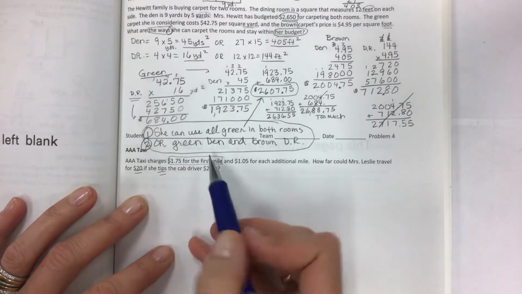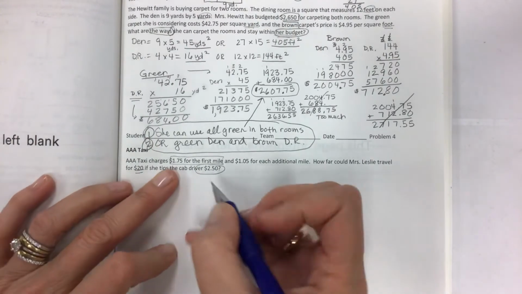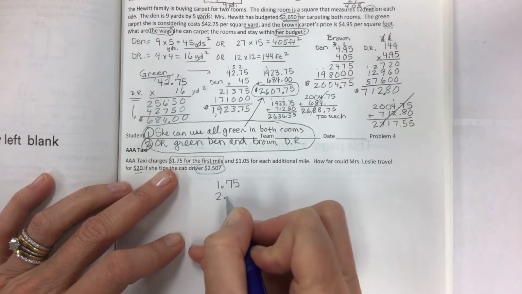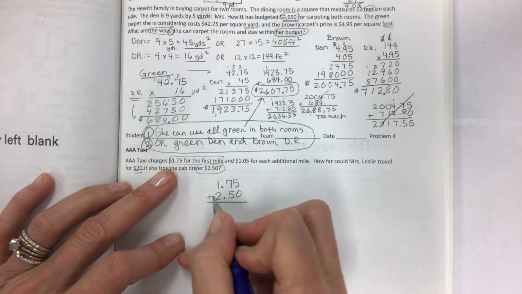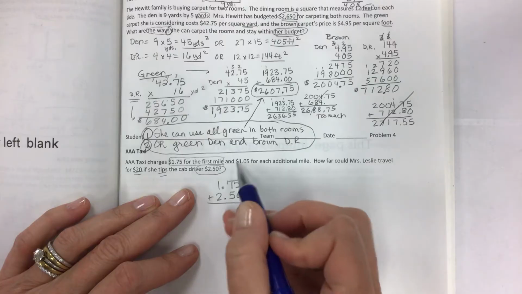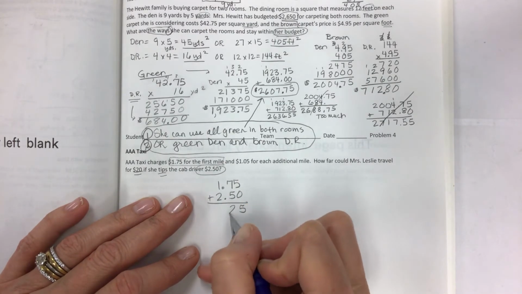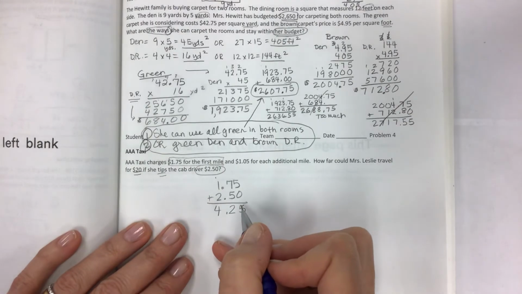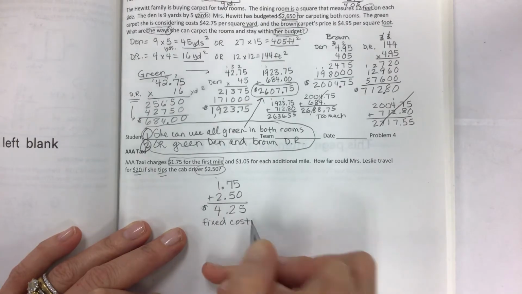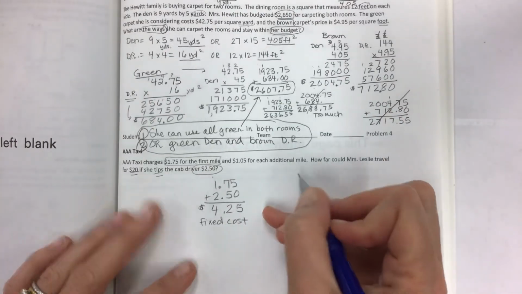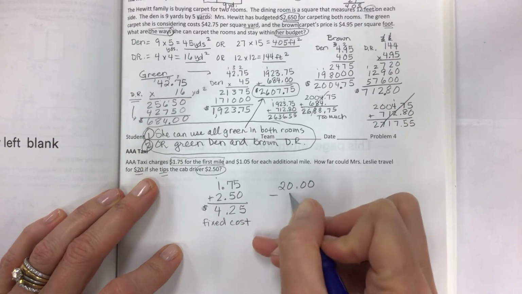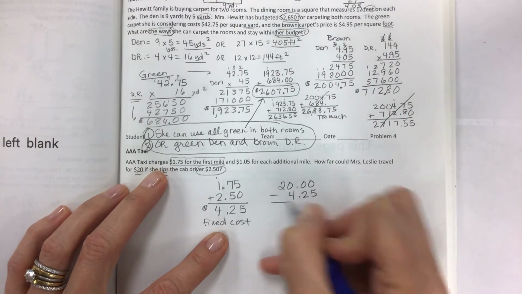So look at your one-time costs here. This is one fee that comes one time at the beginning, and this is one fee that she decides to throw in there at the end. Let's see what the single fees add up to, because we can't do the repeated amount and include that. So $4.25 is going to be what I would call a fixed cost. Now, how much does she have? She has $20, minus the fixed cost. Let's find out what she has left.